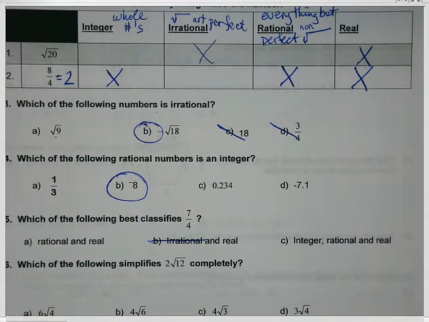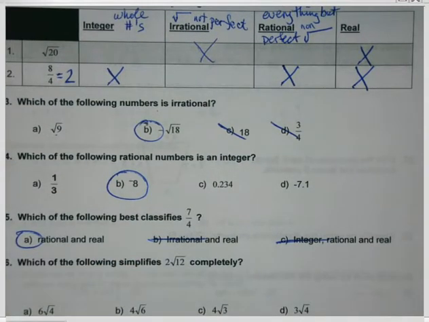What's the difference between A and C here? C has integer. If I do 7 divided by 4, does that come out nice? No. So since it doesn't, that wipes out this one. We have to have A. So sometimes I'm going to get to the answer just by going ahead and trying everything out until I find the one that just happens to work.